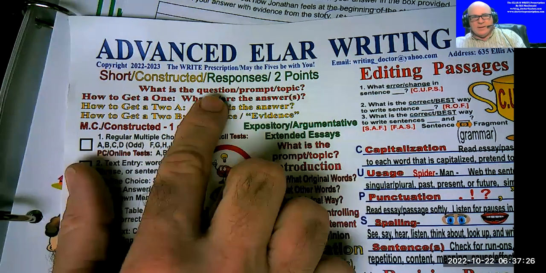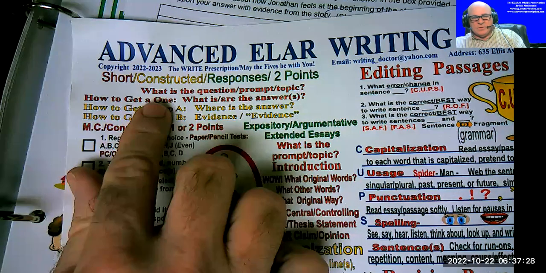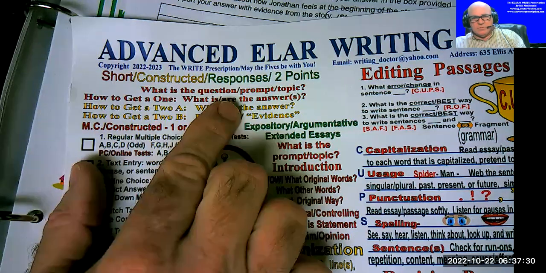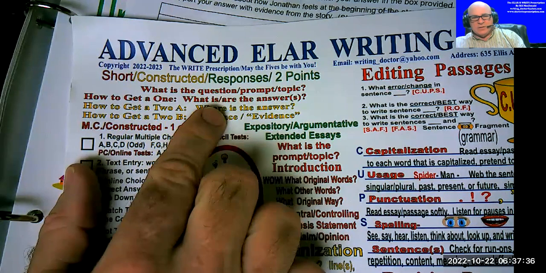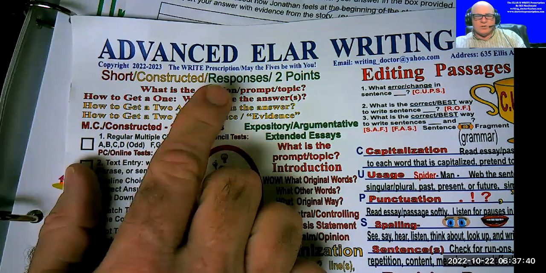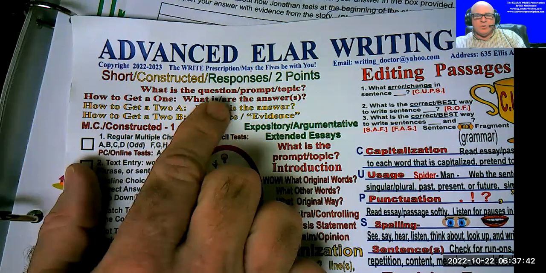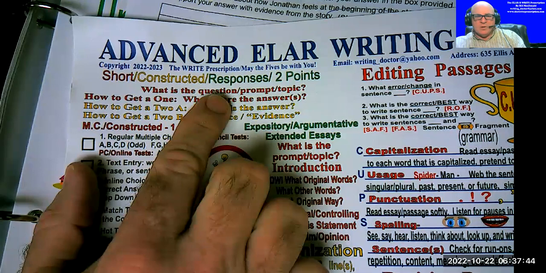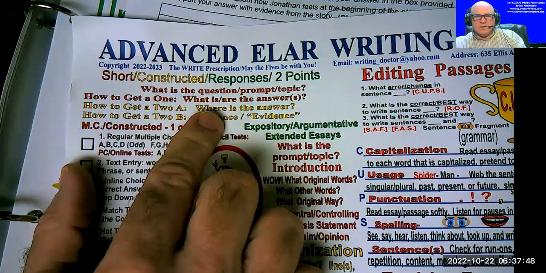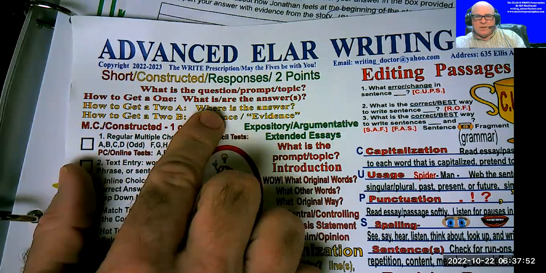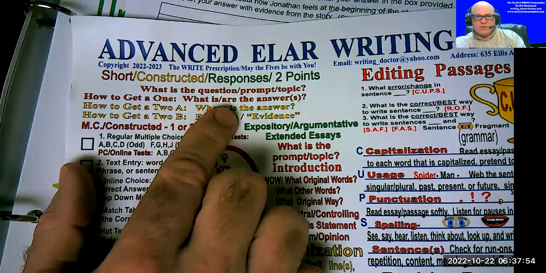And so the red light is, what is the question? The other red light is, what is the answer? But what you have to be careful about is, as soon as you know the question, then you need to proceed with caution, yellow, over to the selection, because the only way you can answer a question about a topic in a passage is actually to read the topic.